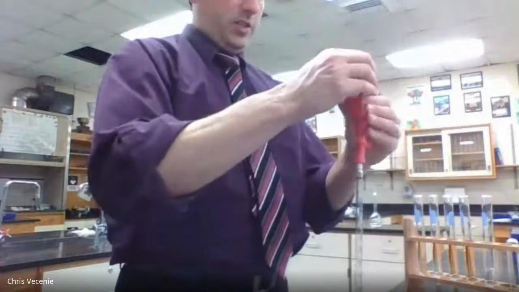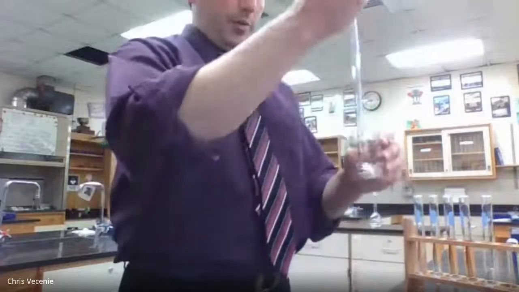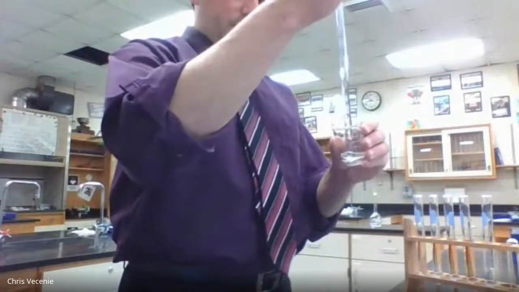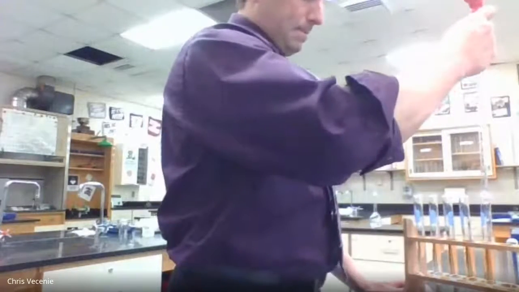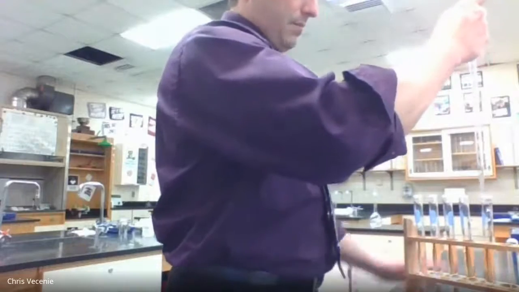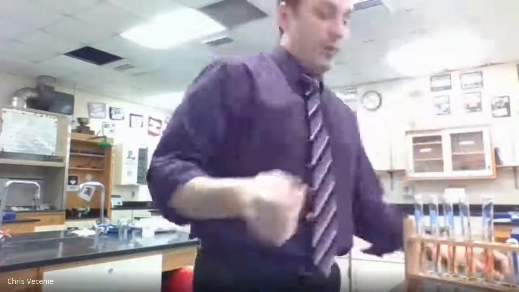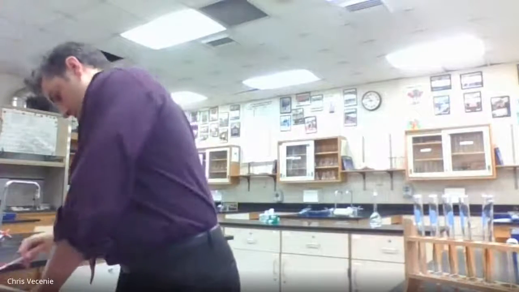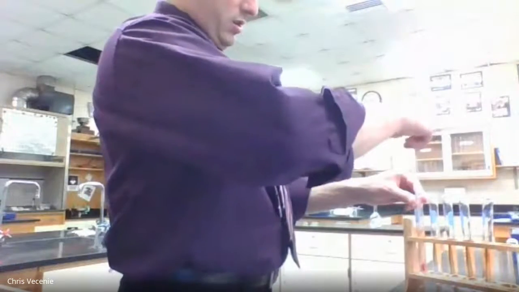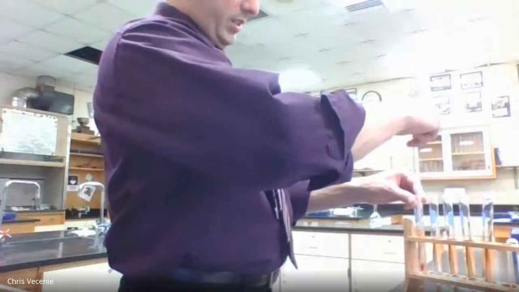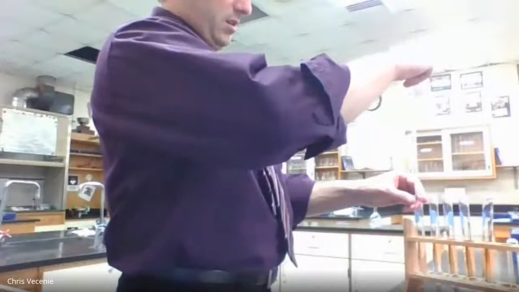Like you said, if it starts lagging, all you do is redepress that bulb. There's my 6. Then I'm going to use my stir rod and gently mix these to make sure we've got a nice, even solution.